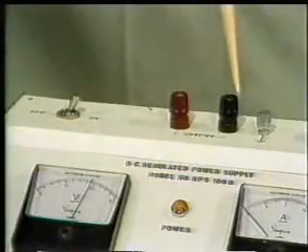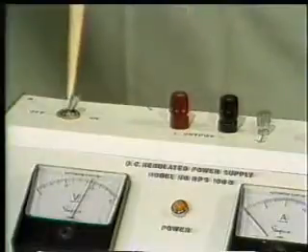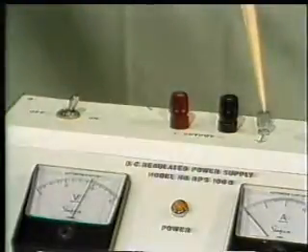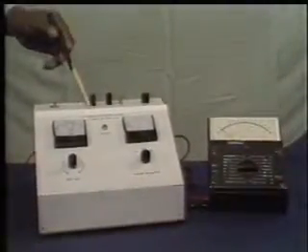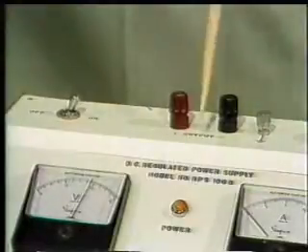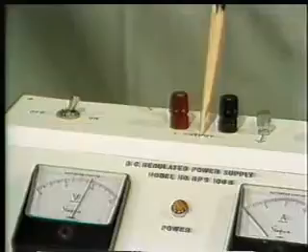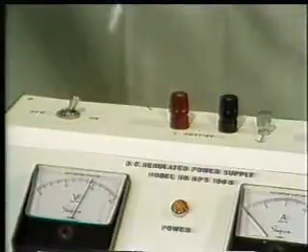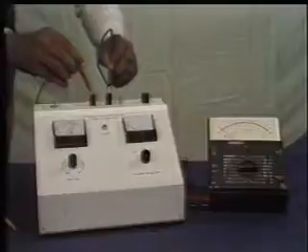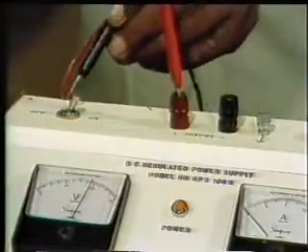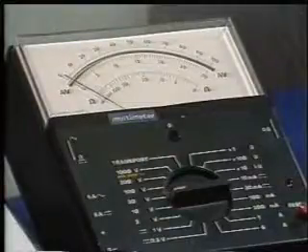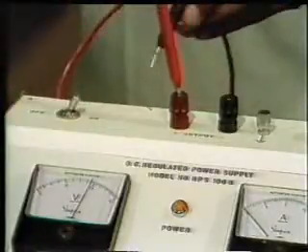In some power supplies, none of the output terminals is connected to the chassis or the ground. Such power supplies are known as floating power supplies. Here is a floating power supply. Since the output voltage has no reference to either the ground or the chassis, neither terminal of the output will indicate any voltage with respect to the chassis or the ground.